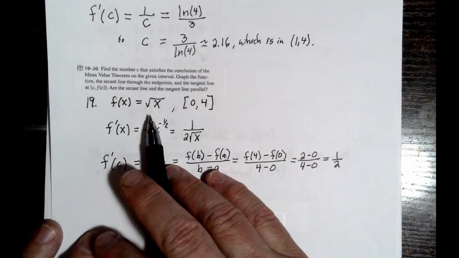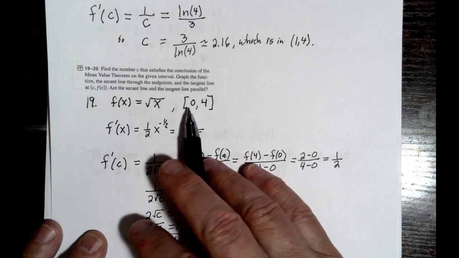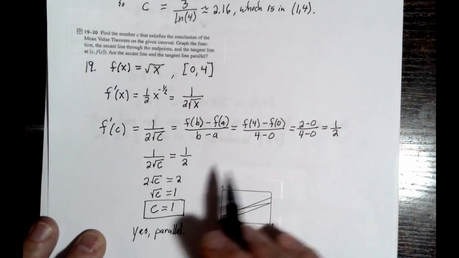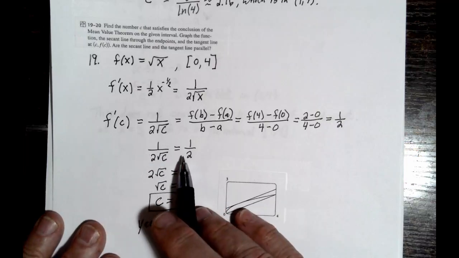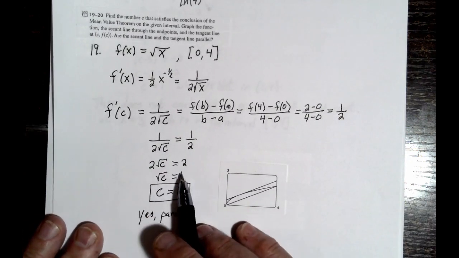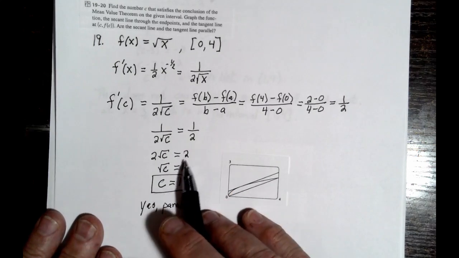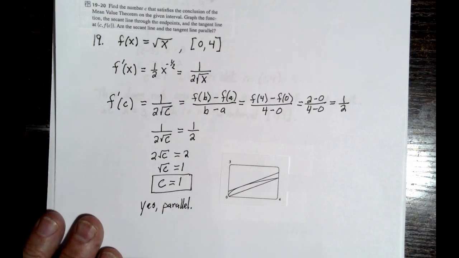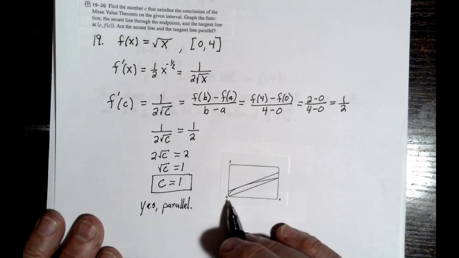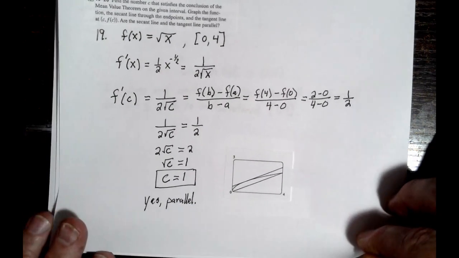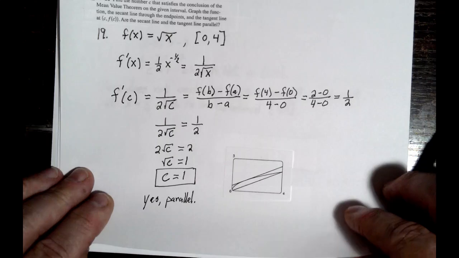19, when you take the derivative, you get this guy. And we're talking about from 0 to 4, so we're going to take the slope of the endpoints and we get 1/2. We set our derivative equal to 1/2, but we plug in a c for x. And then we just solve it for c. I flipped both sides and got this. I divided by 2, I got that, and I squared both sides and I got 1. And it shows a graph of the secant line and the tangent line. They both have the same slope of 1/2. And the value is c equals 1.